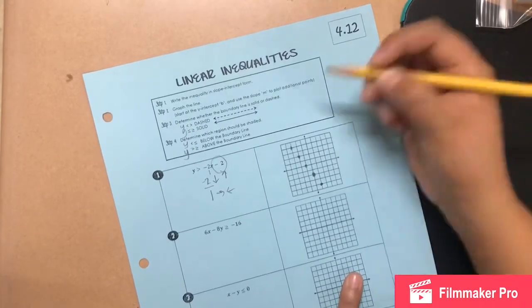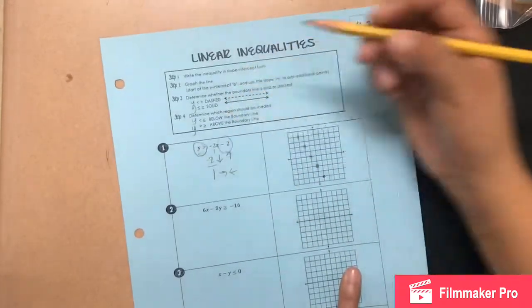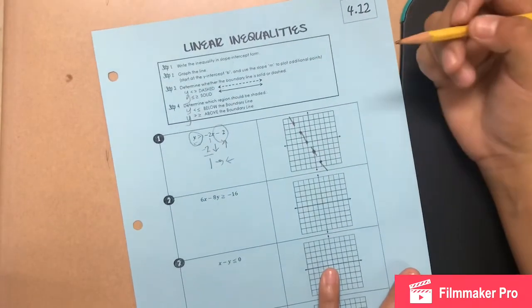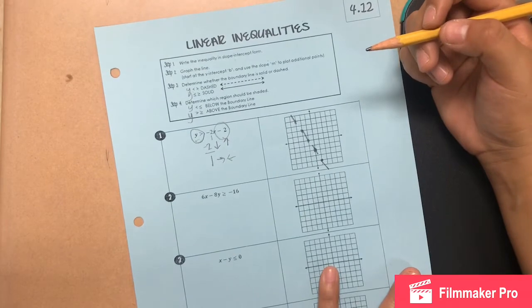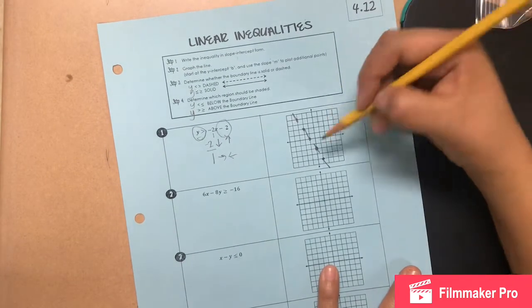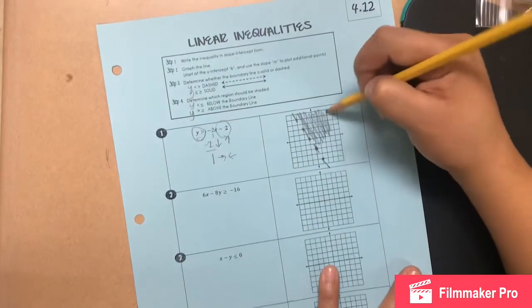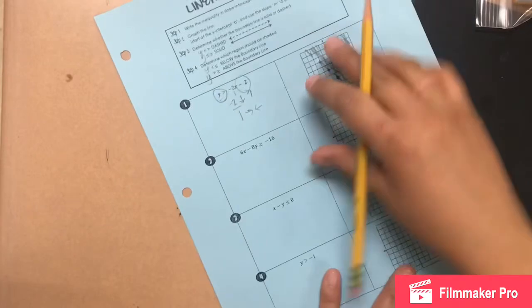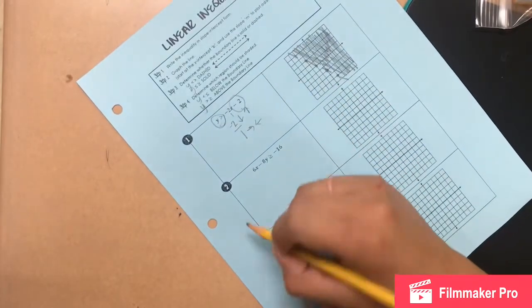Since it's greater than, we are going to do a dashed line, which means just skip a few spots, not connected completely. And since it's y is greater than would be above, and above this line would be over here in this region. Okay. Number 2 is in standard form, so first we have to convert it to slope-intercept form.